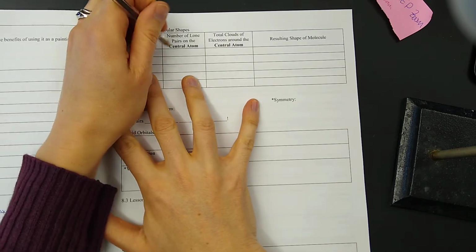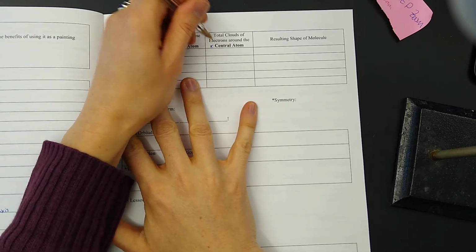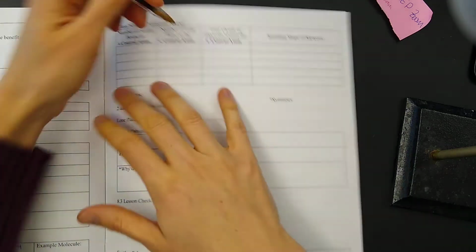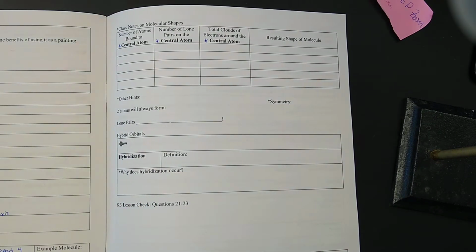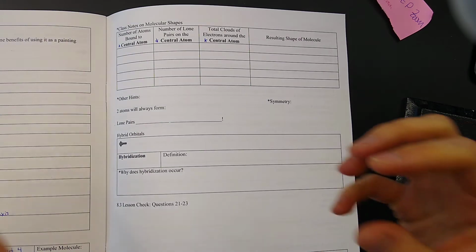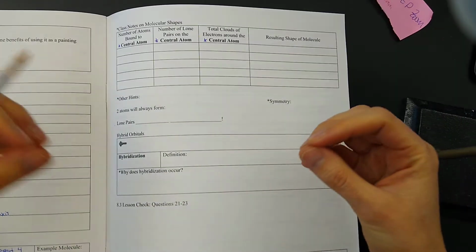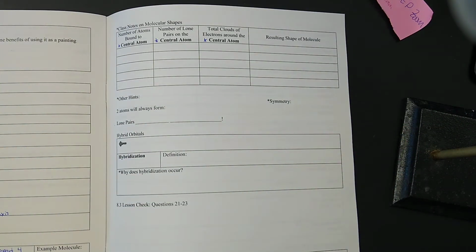If you'll notice, it's bolded every time, but central atom, this is key. You have to understand that we're talking about the central atom of these molecules. When we're trying to figure out the shape of the molecule, we don't care about lone pairs of electrons on an exterior atom. We only care about lone pairs of electrons on the central atom, or the number of bonds around the central atom. So it's always, always, always based on the middle atom of the molecule.